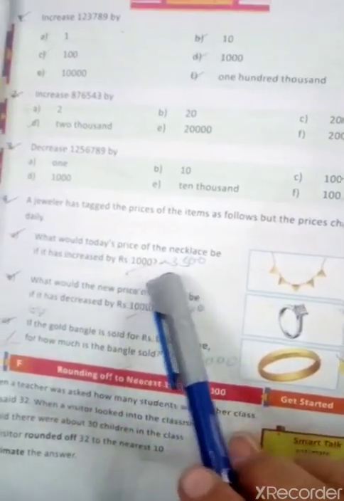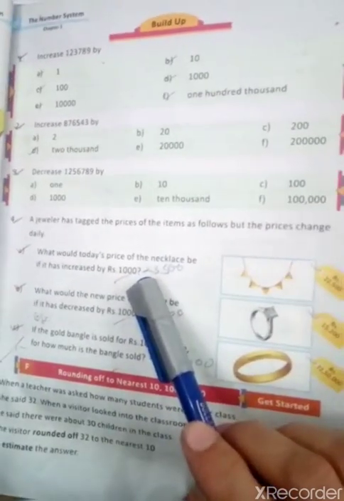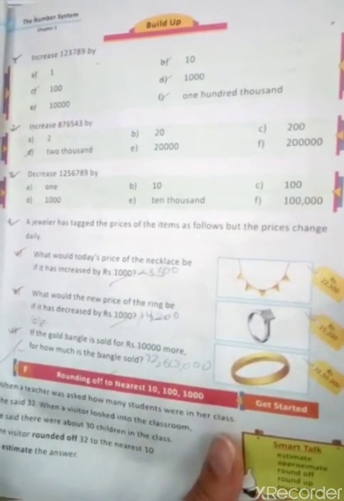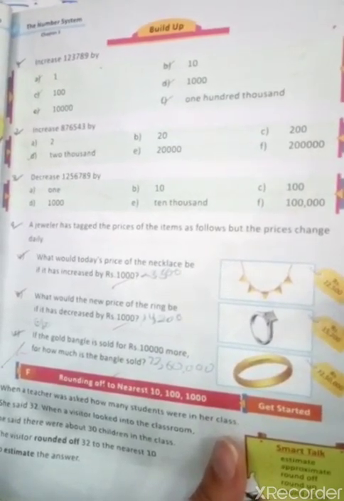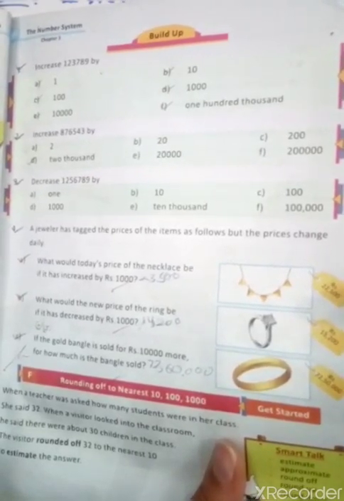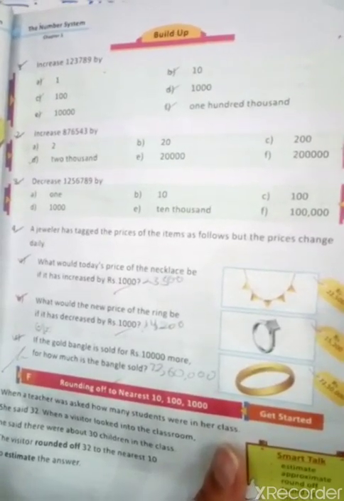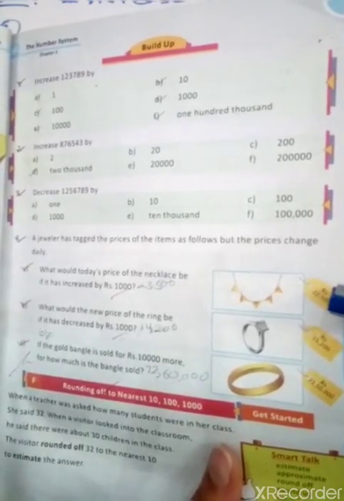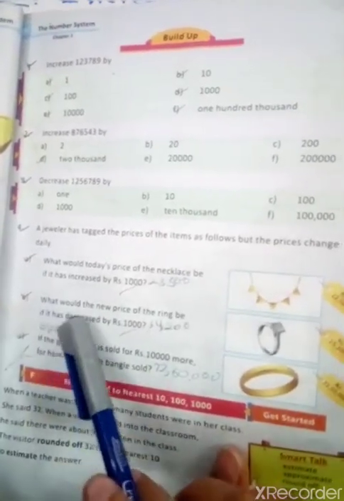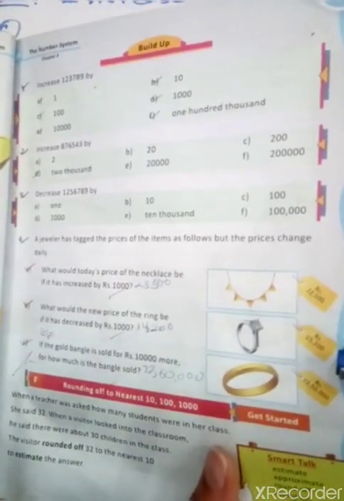What would today's price of the necklace be if it has increased by rupees 1000? It means that if the necklace price was 22,500 yesterday, but today's price has increased, it is 1000 more than this, you have to tell the price of the necklace of today. So you have to add 1000 to the price tag of the necklace. You can find your answer very easily. What would the new price of the ring be if it has decreased by rupees 1000? So here you have to decrease, you have to subtract 1000 from that price tag.